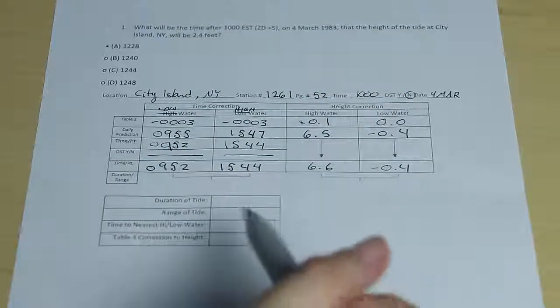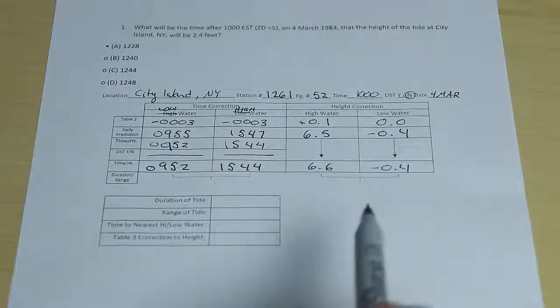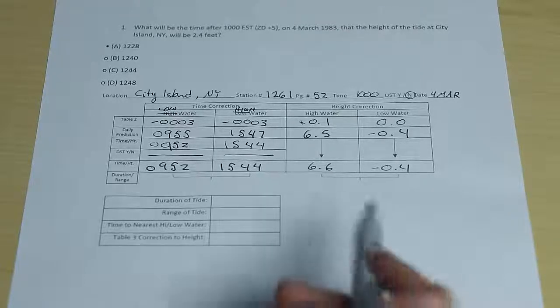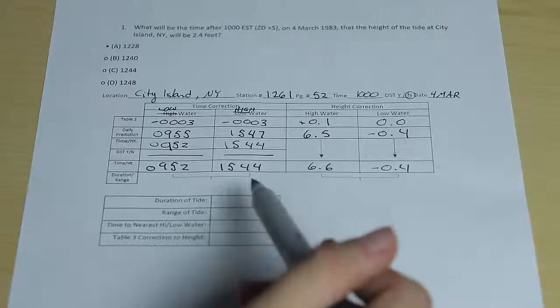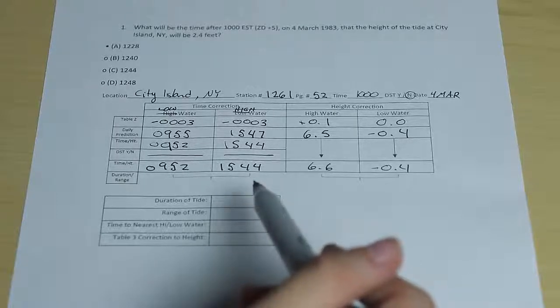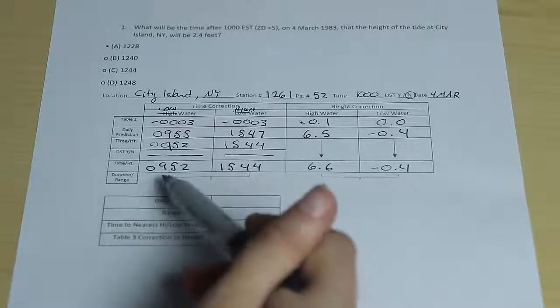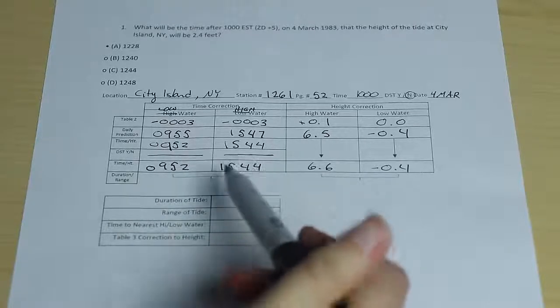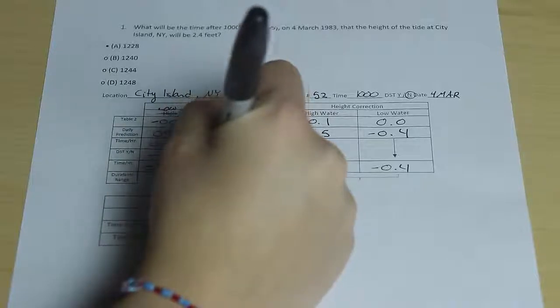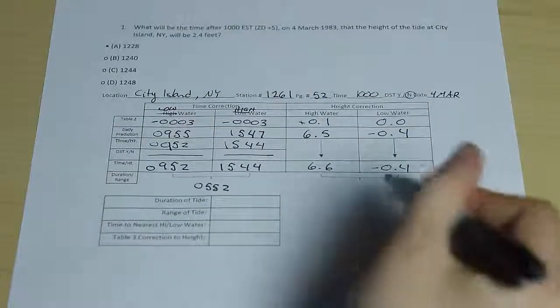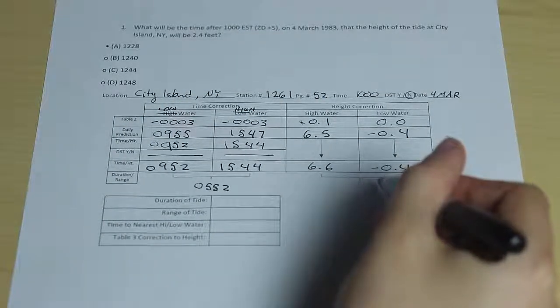So now you need to find the duration and range of your tide. So the duration is how long it takes. So you'll be subtracting 952 from 1544, and you'll end up with 0552, and you'll do the same here.